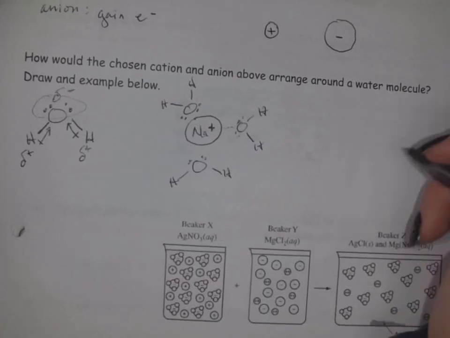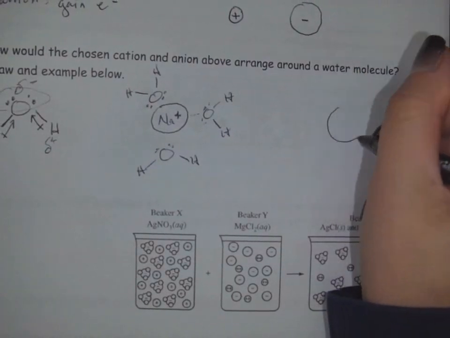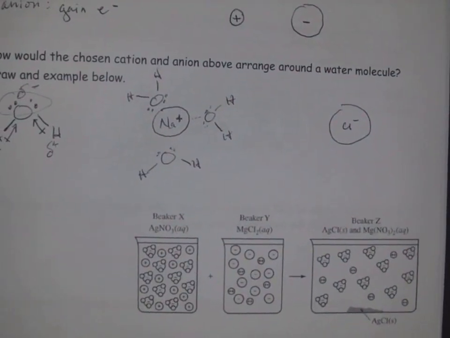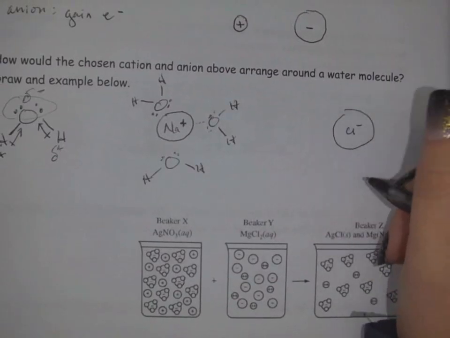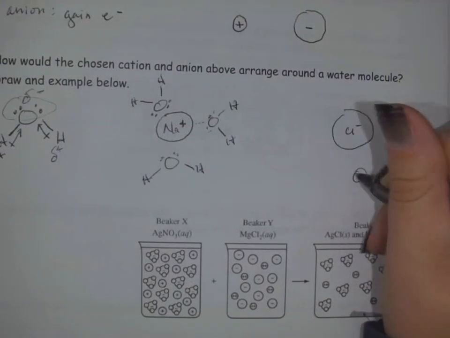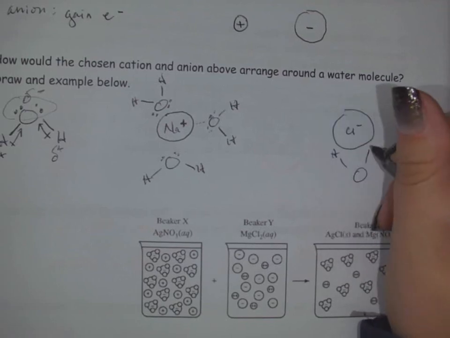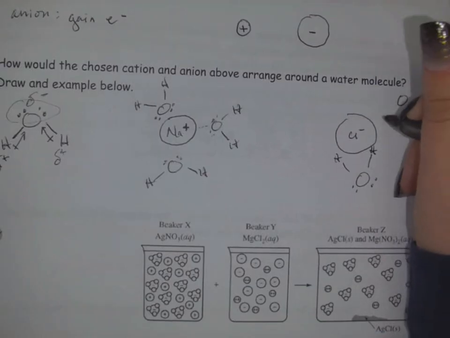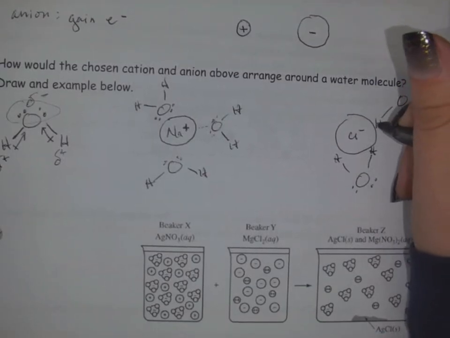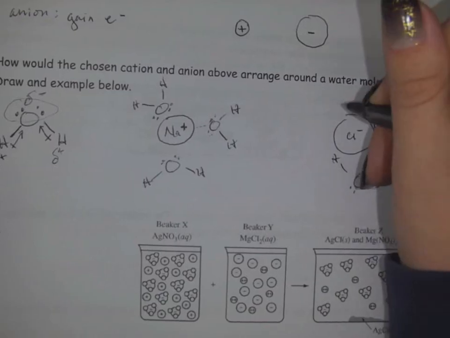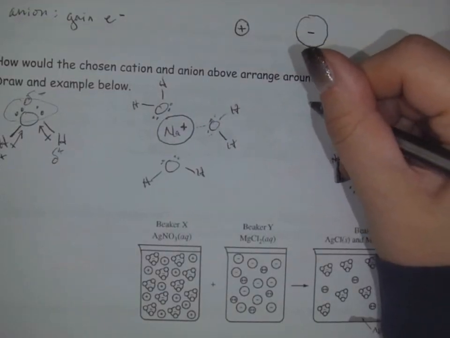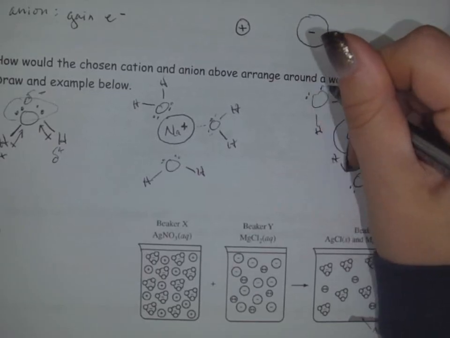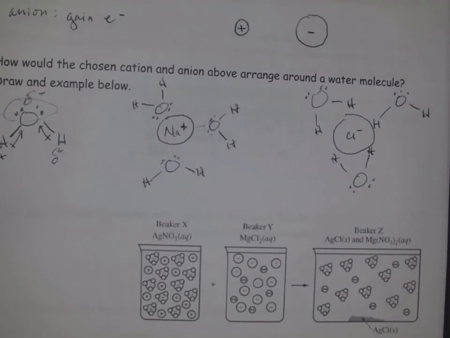Okay, what about if it was chlorine though? So I'm going to draw a larger Cl minus. How would the water molecules arrange around the chlorine? Oh, the positive hydrogens. That's what we would see being attracted towards the chlorine. So that's what we'd want to see here. We'd want to see how the hydrogens are the ones that are being pulled closer to the chlorine. It wouldn't be the oxygen.